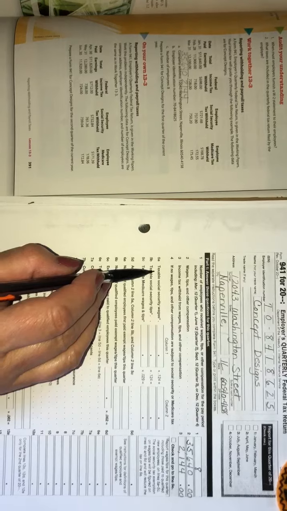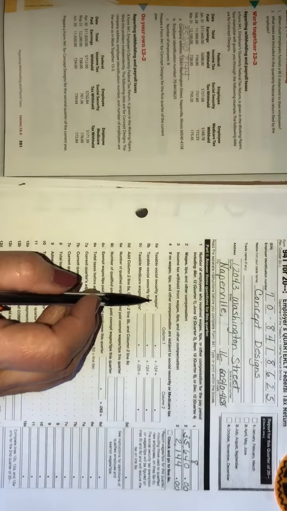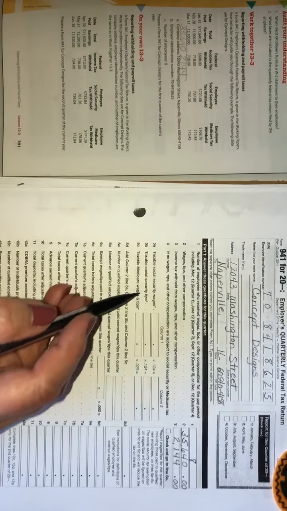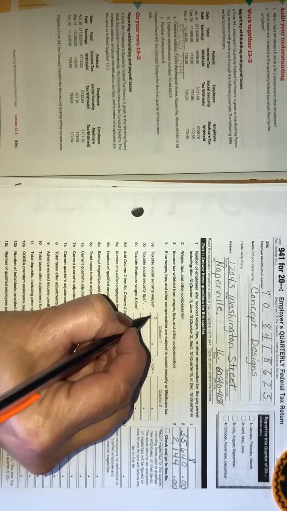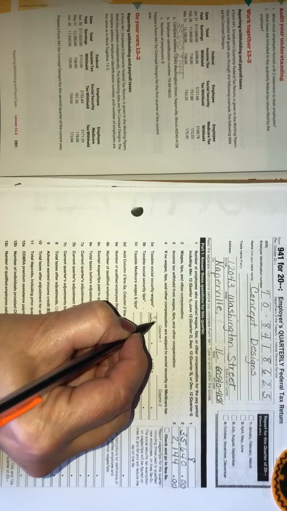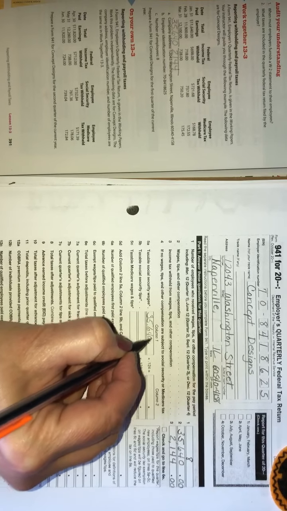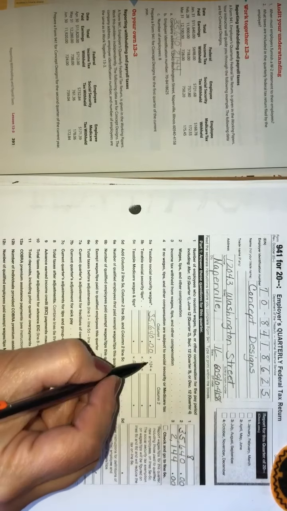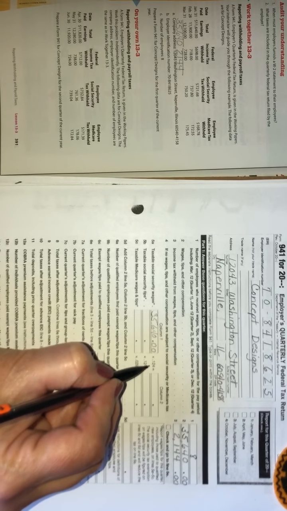So we're on to section 5, taxable Social Security wages. Your taxable Social Security wages would be your earnings. So again, the earnings by your employees would be $35,640 multiplied by 0.124.